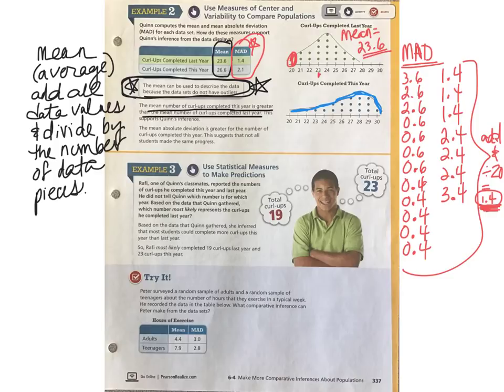And because they're more spread out, the mean absolute deviation, or MAD value, is 2 1/10, which means these values in general are farther away from that average than the curl-ups completed last year. So the mean absolute deviation is greater for the number of curl-ups completed this year, and this suggests that not all students made that same progress.